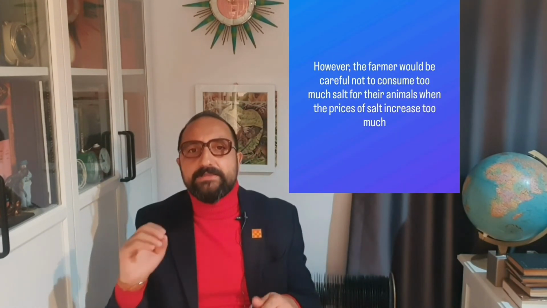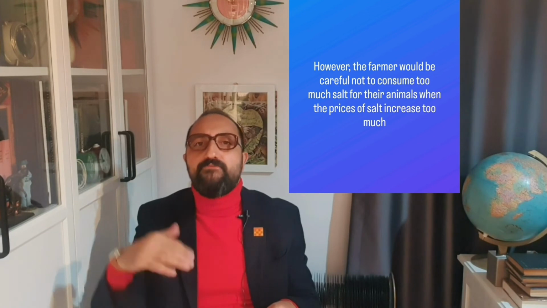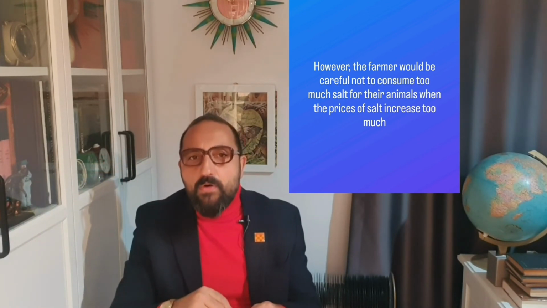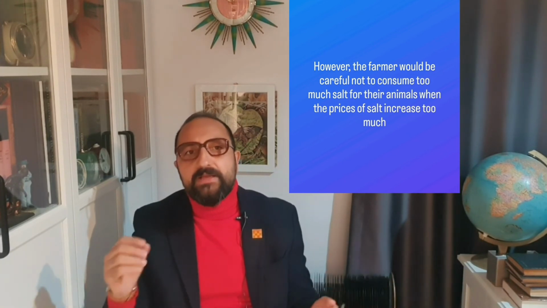However, even the demand for such an inelastic commodity as salt will vary to some extent with changes in price. For example, if salt went up in price very much, the farmers would be more careful not to waste it in feeding livestock.